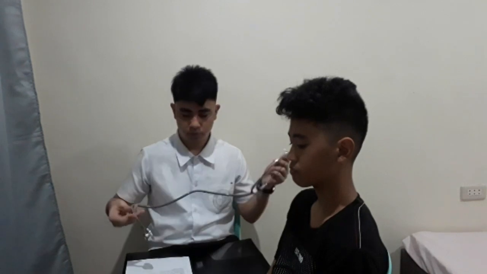So now we will auscultate the carotid artery for any blowing sound which could indicate a bruit. So we'll use a bell for it.